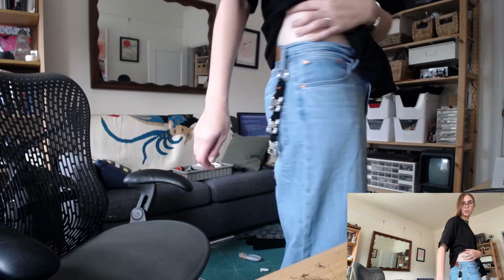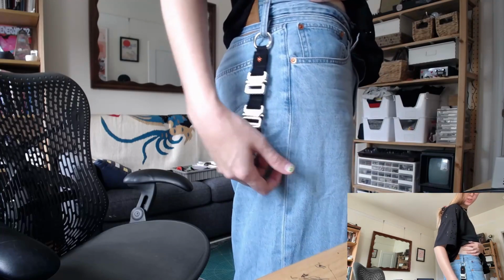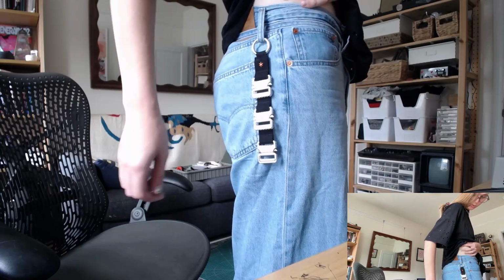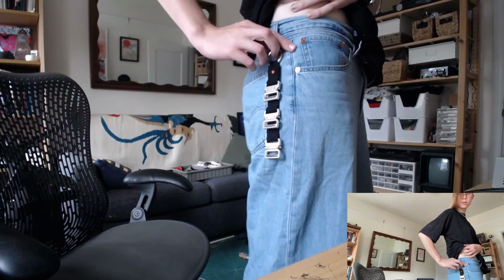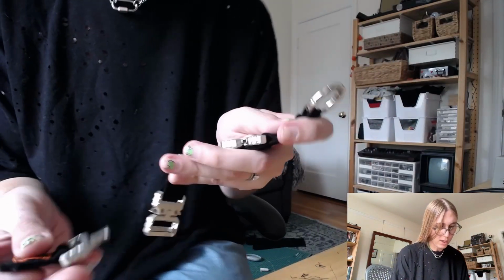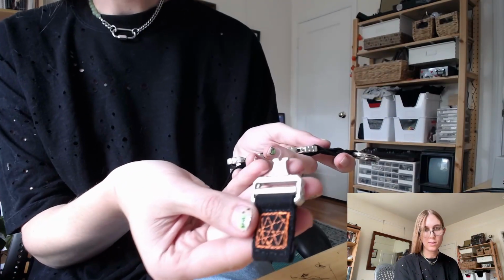Kind of fresh. Not bad. A reasonable length, I think. It's definitely a statement, but it's not too aggressive. At least it fits well on a belt loop. Now I just have to make a bunch of these little tags.